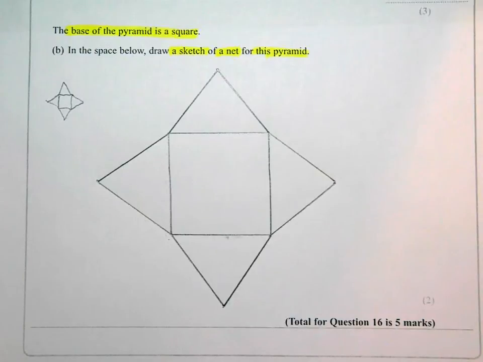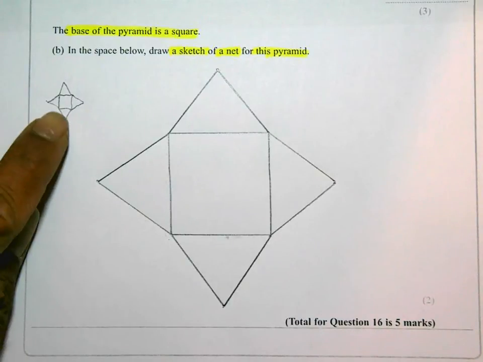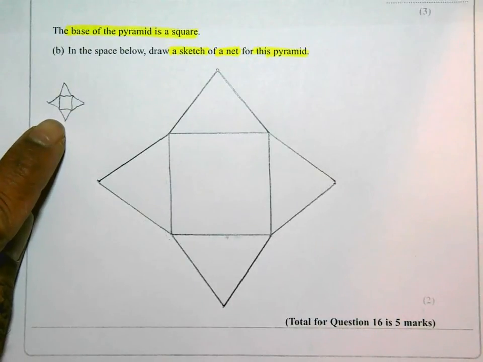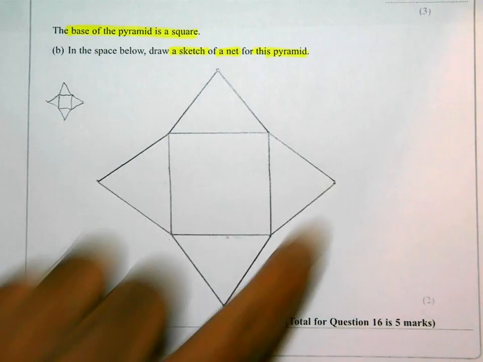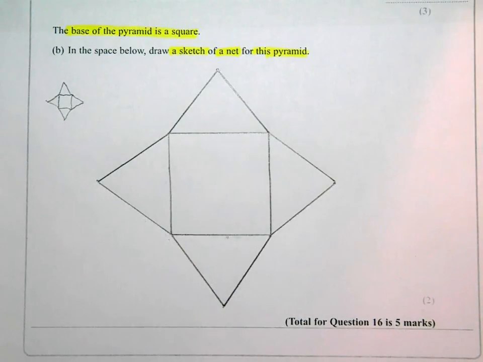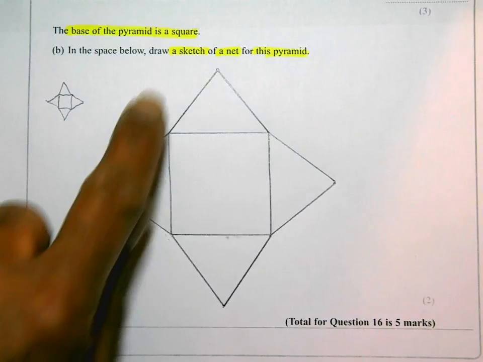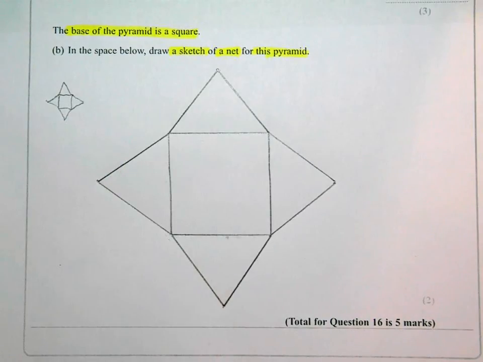I drew a tiny sketch over here just to remind me of what it looks like, and then used a ruler and a pencil. Make sure you do use a ruler and a pencil. Because they said sketch, it doesn't need to be a work of art. Make sure you take your time and make sure that it looks the part.